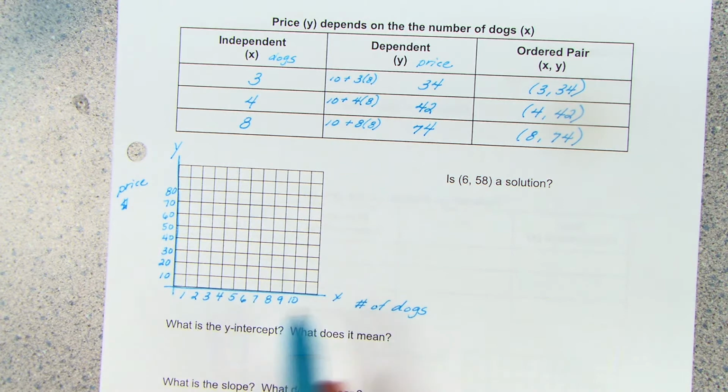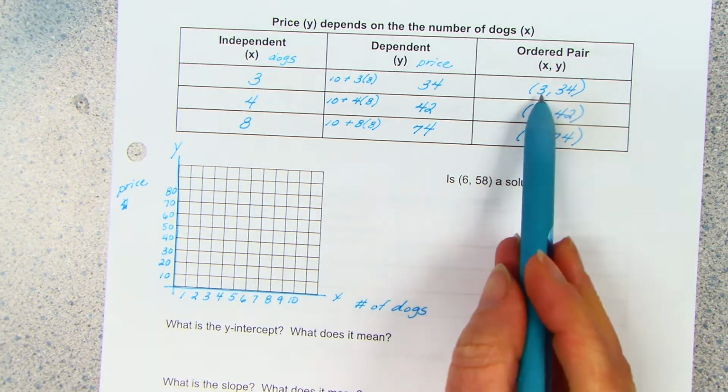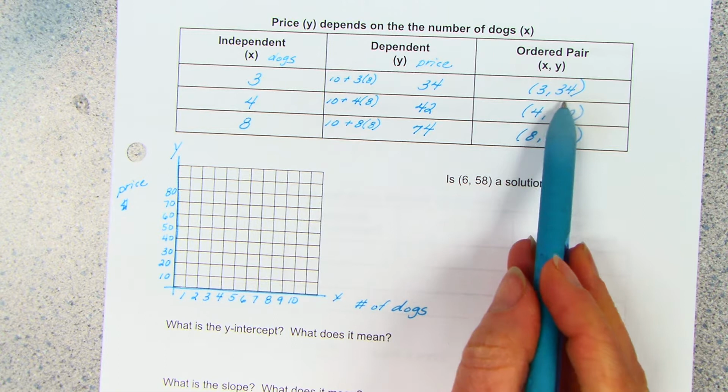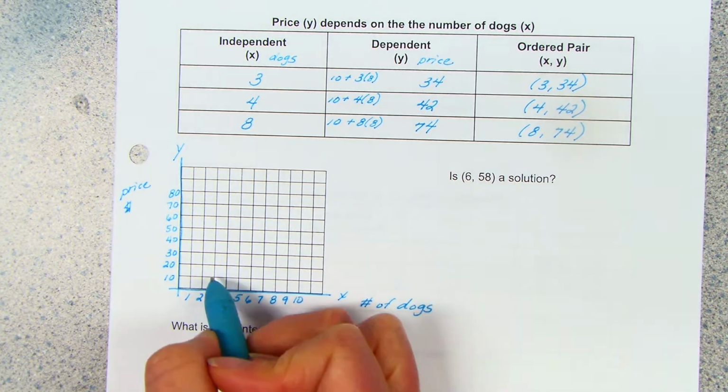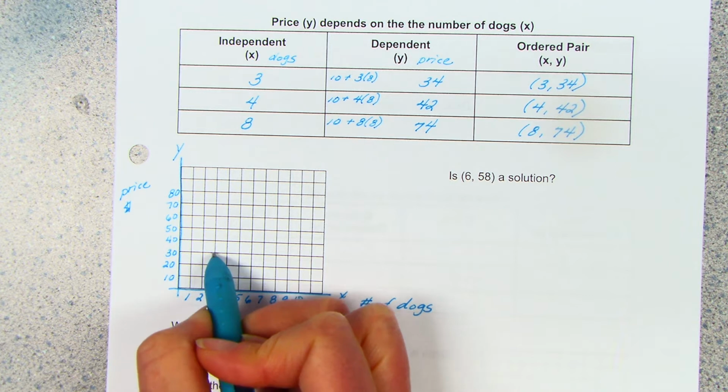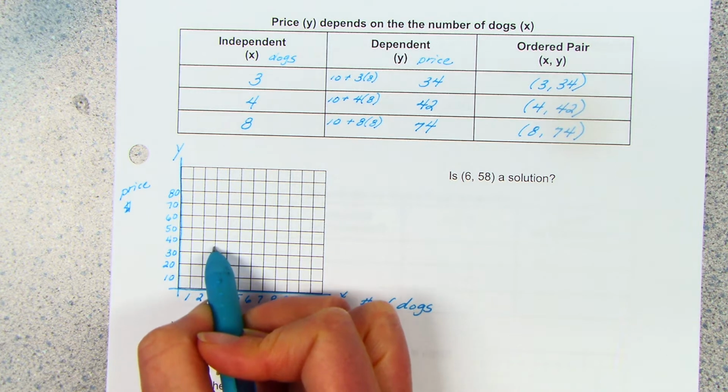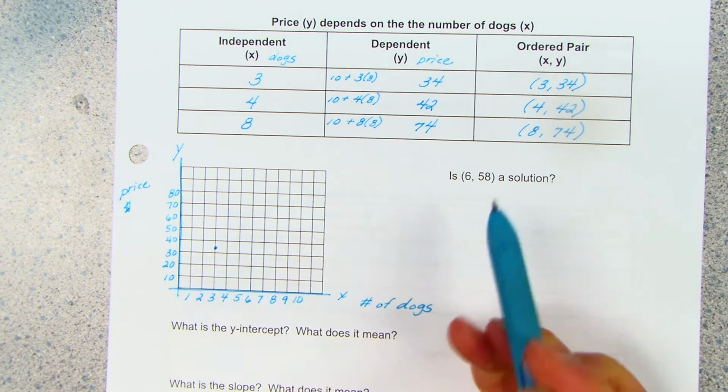Okay. So then let's put some points on the graph. Over 3 and up 34. Over 3, up 10, 20, 30. Here's 35 in the middle, so 34 will be a little bit under that.